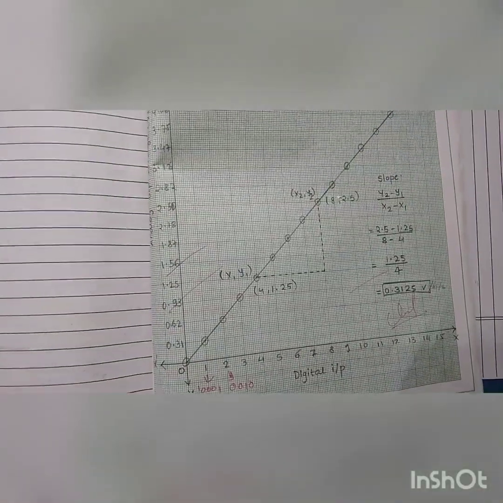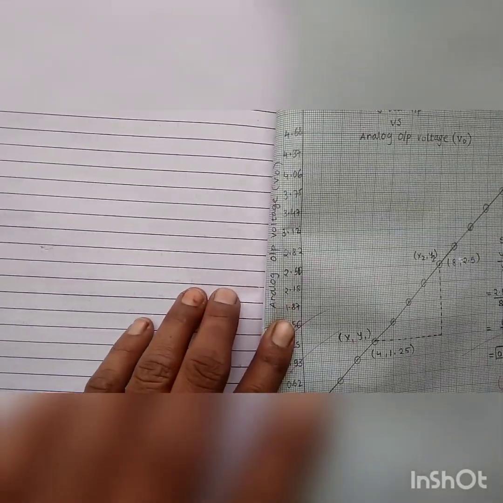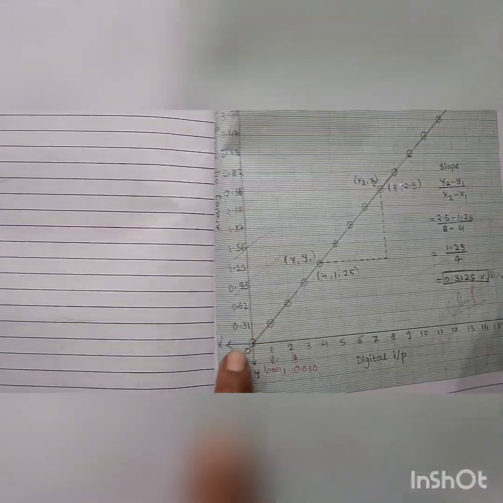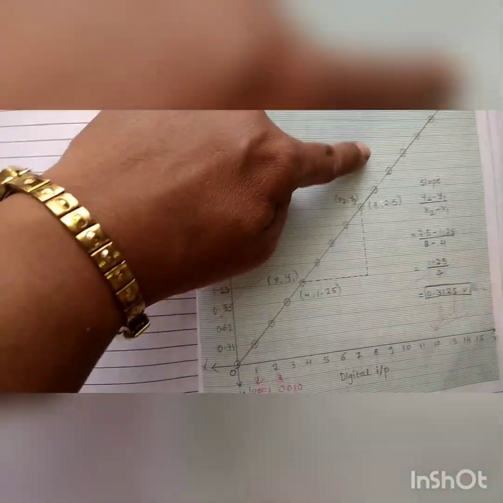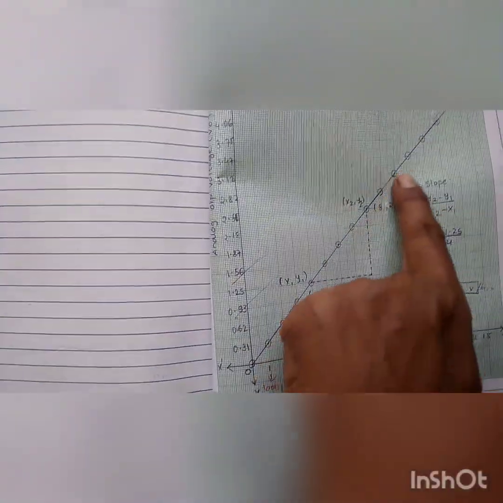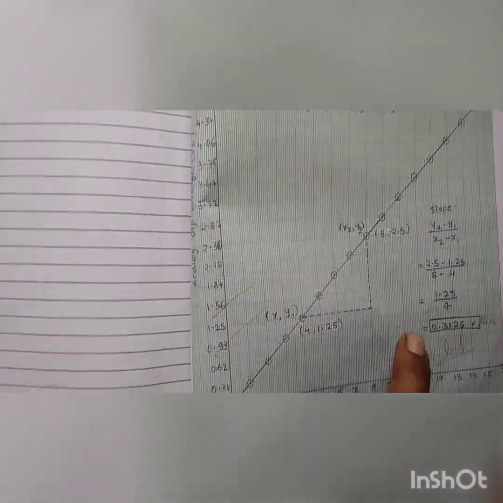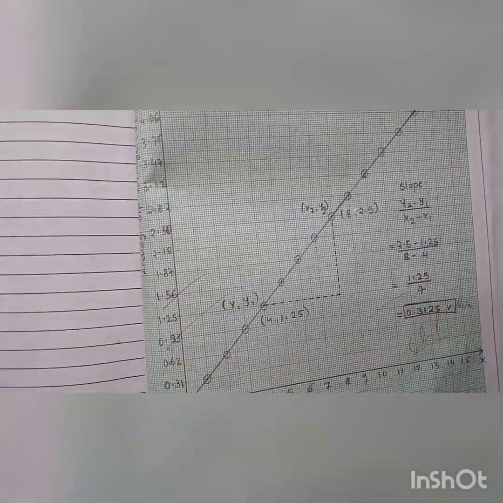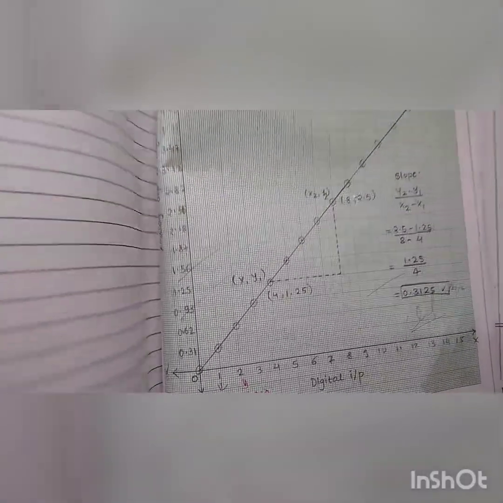Then after plotting the graph, digital inputs are on the x-axis and analog outputs are on the y-axis. After putting these points, we can say the graph is linear, so the linearity parameter is verified. After calculating the slope of that graph, we observe the value is 0.3 volt per bit. This is nothing but the resolution, the graphical representation of resolution.